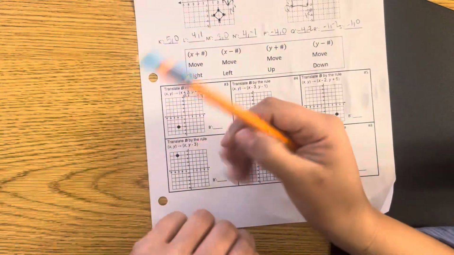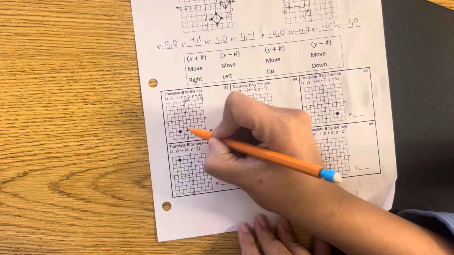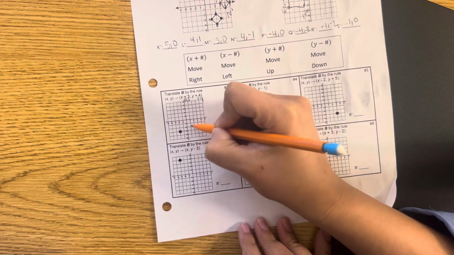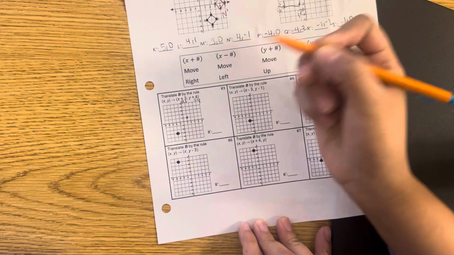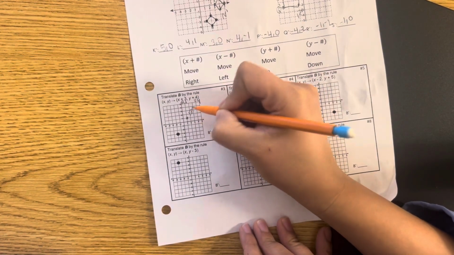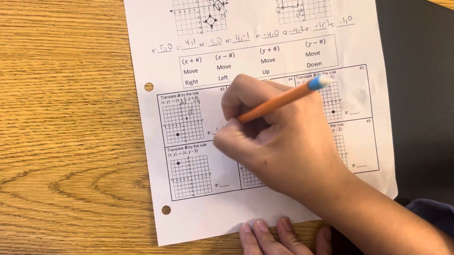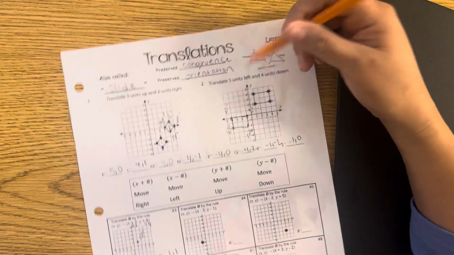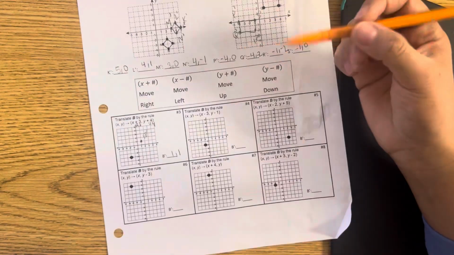So it's being able to interpret it to mimic this, which we already know how to do. So you're going to put your pencil on your dot, and I'm going to go right 3, 1, 2, 3, up 4, 1, 2, 3, 4, and put my dot. So my new B point is 1, 1. So it's a combination of this, but making sure you can interpret it. So let's do that again.